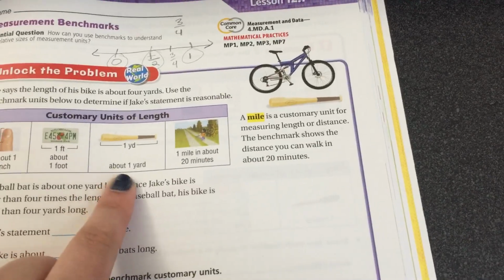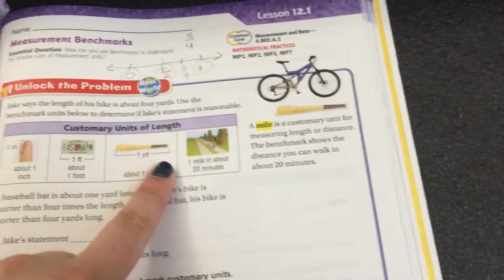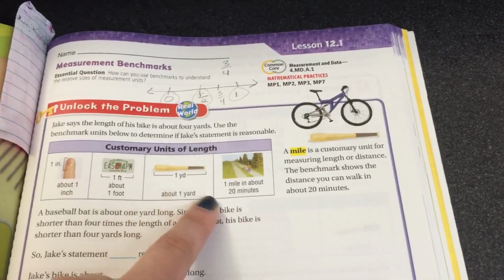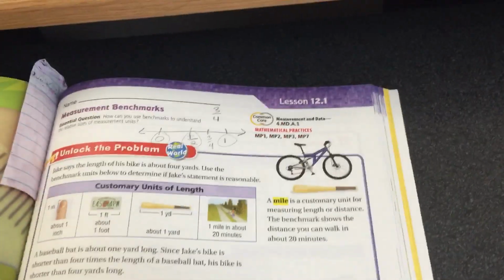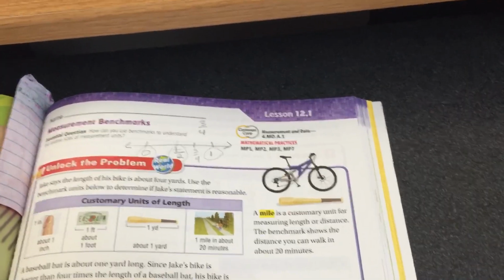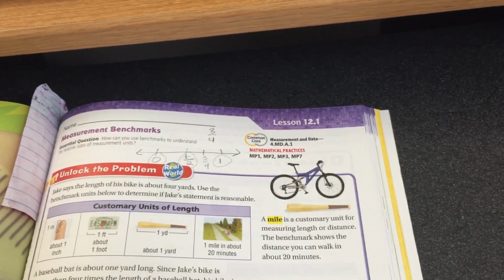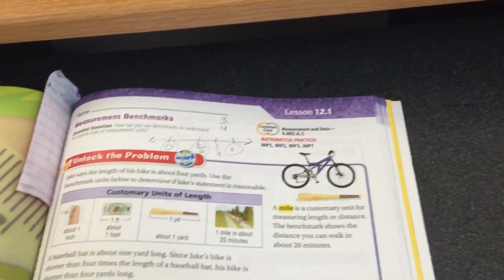To estimate about a yard, it would be about the size of a baseball bat. I think of it as the length of my arm from the tip of my finger all the way up to my shoulder is about 1 yard, maybe a little bit smaller than that.